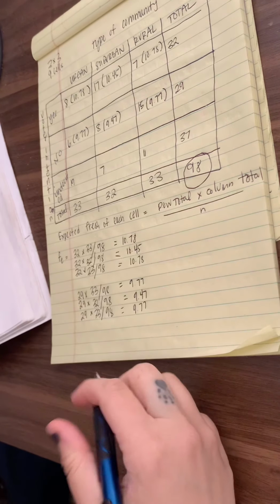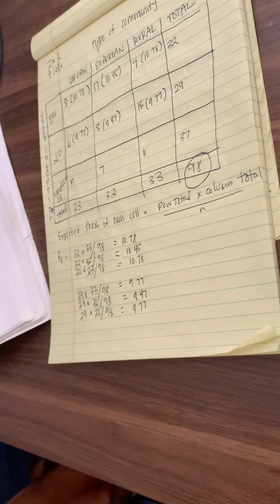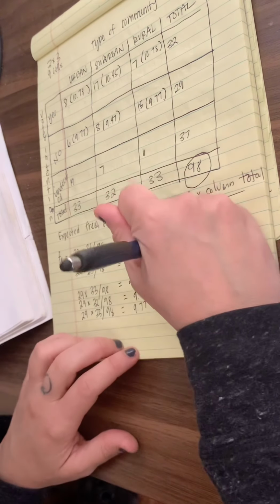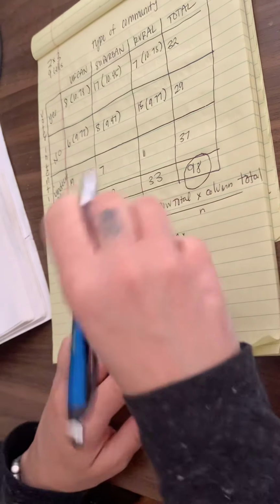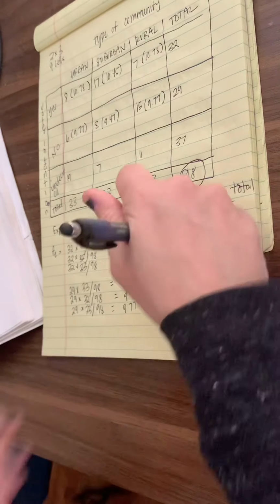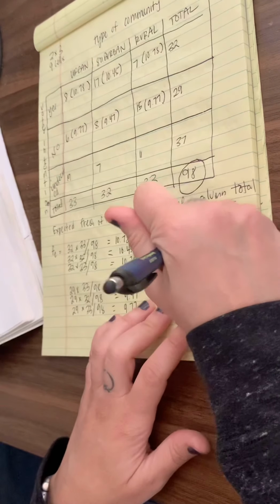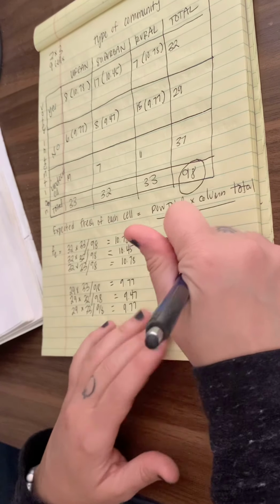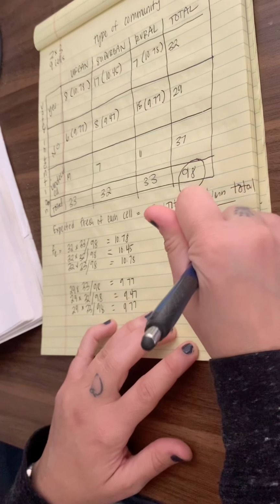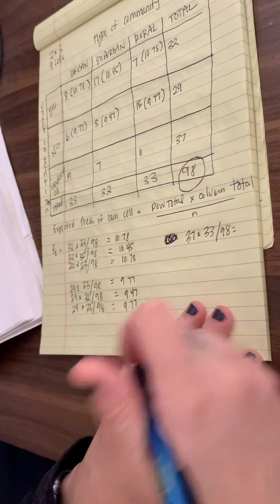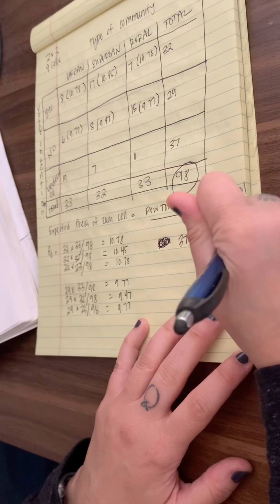Okay. Next, moving down to the last row, we'll do urban undecided. Oops, wrong, I got distracted. Row total, 37, times column total, 33, divided by 98 gives us 12.46.